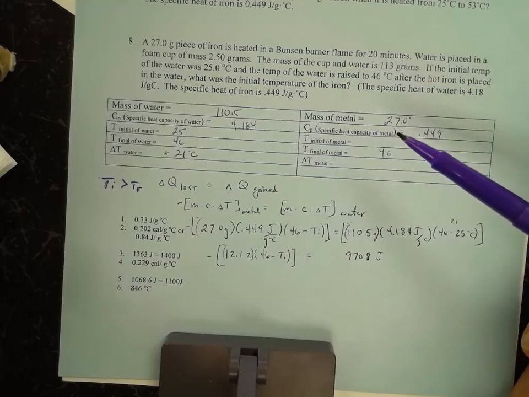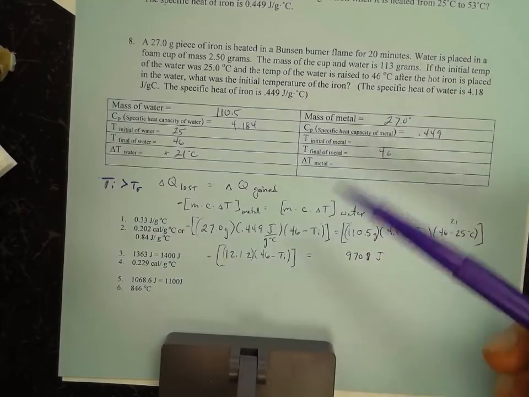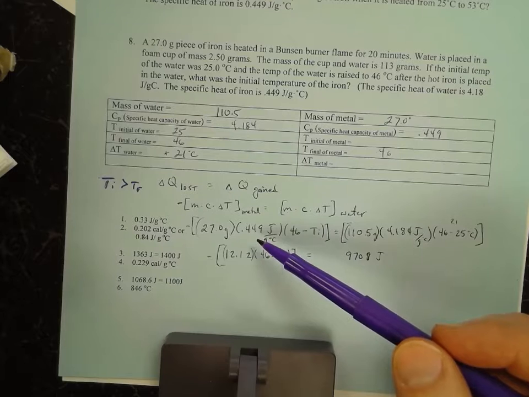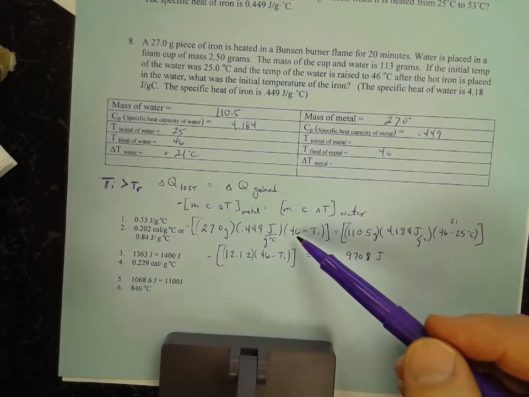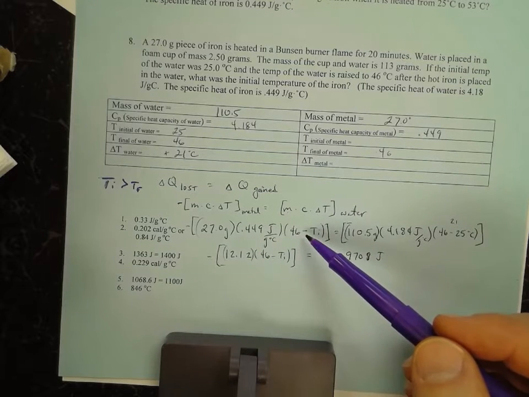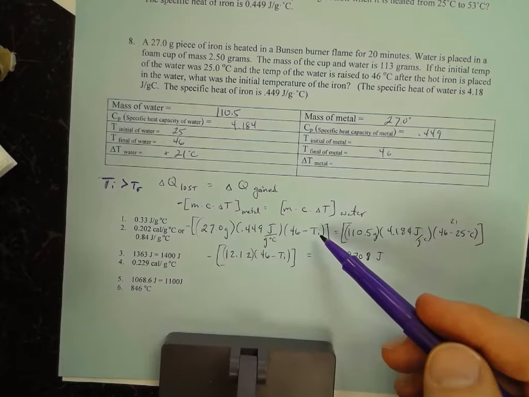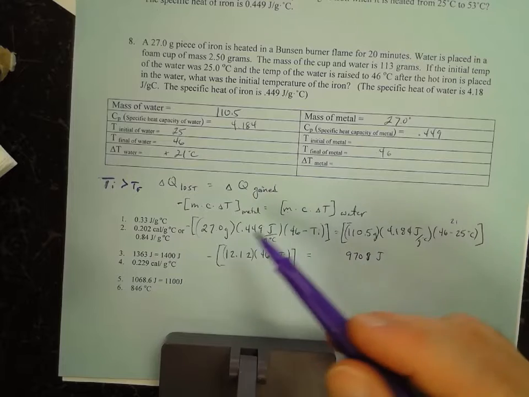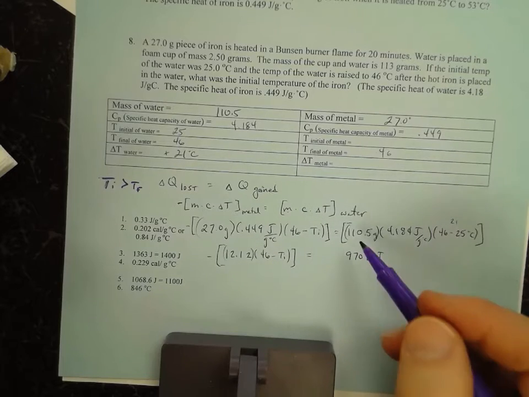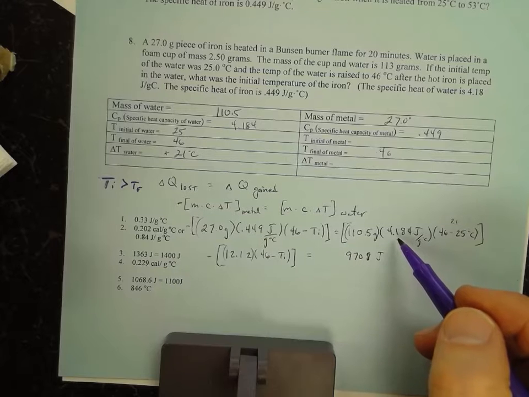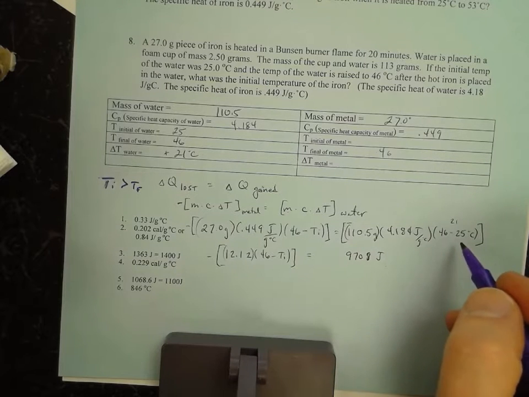So now, you put your information in. Here's the mass of the metal, the specific heat of the metal. Now delta T, we said it's 46, that's what it ends up as, and we don't know what it started at. That's what we're going to try and solve for. So the product of this is going to equal the mass of the water times the specific heat of the water times the temperature change of the water.